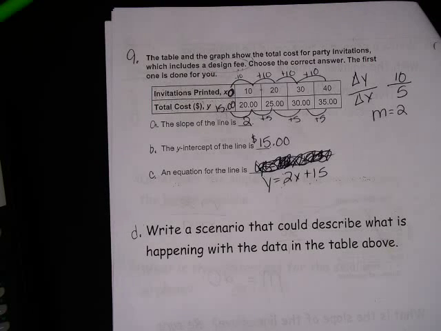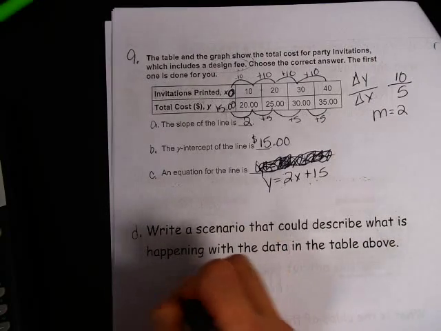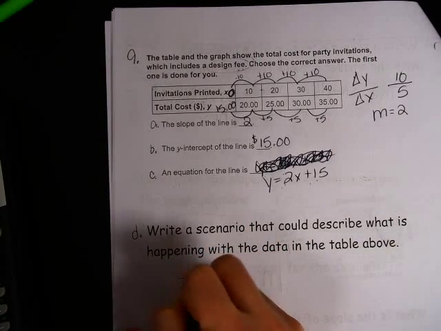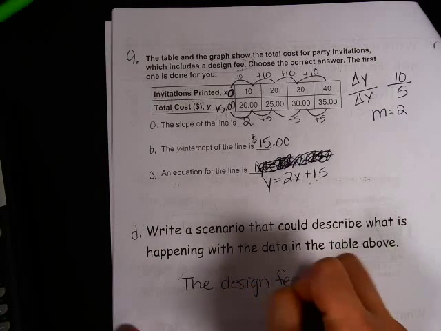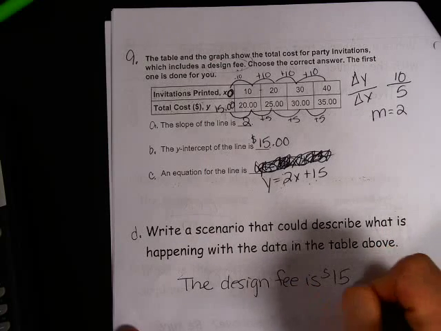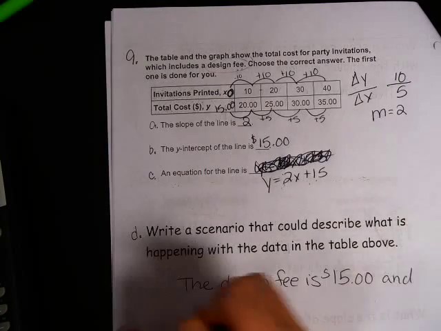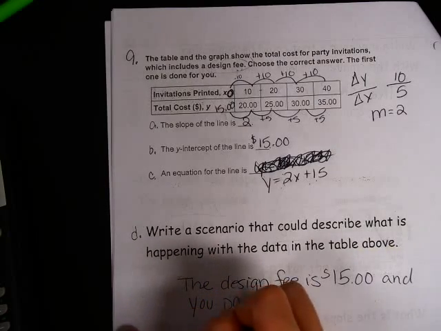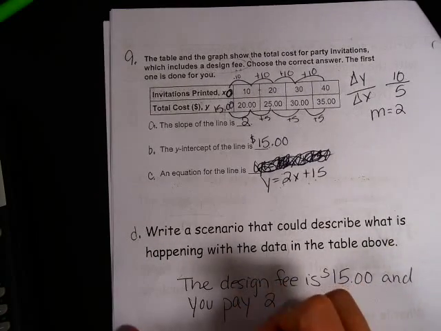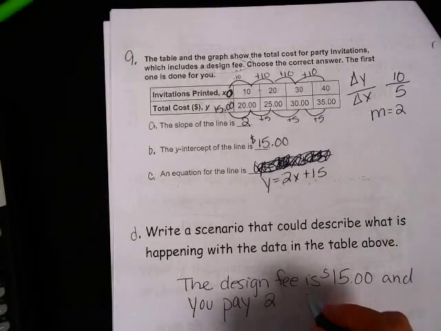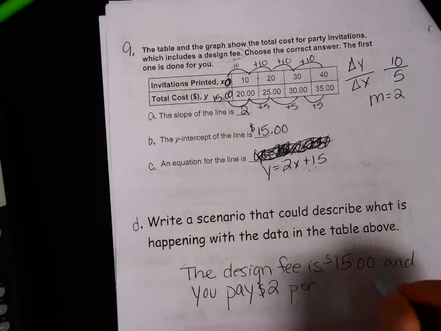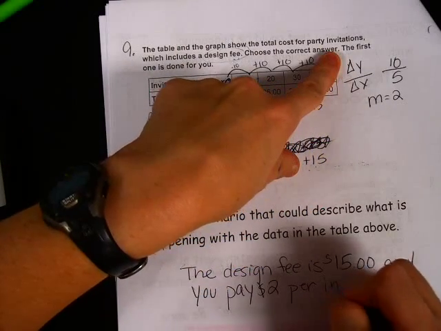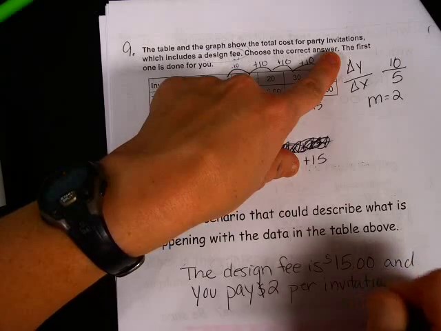So we get to pretty much write that down. We get to say the design fee is $15 and you pay $2 per, and I should do dollars, per, we're talking about invitations, per card, per invitation.